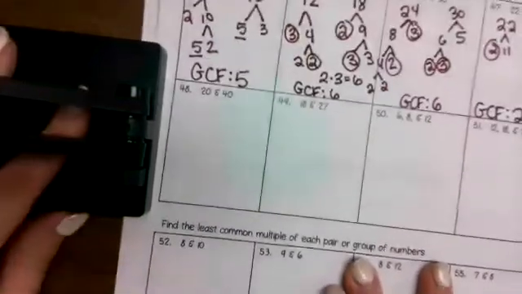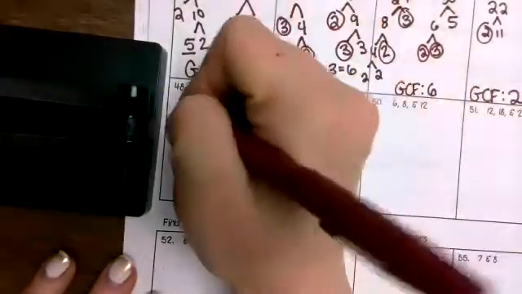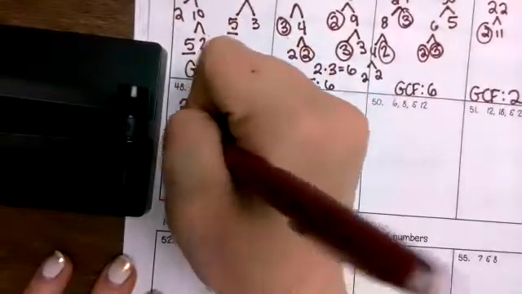And again, if this is really confusing, make sure you're asking for help in class. I give you homework time every class, so make sure you're asking.